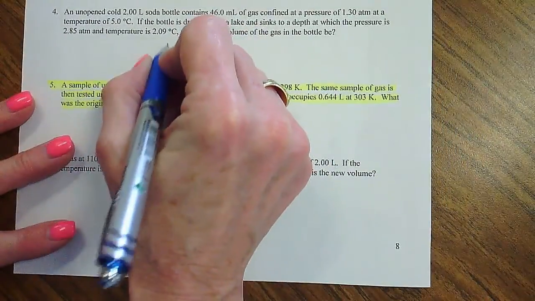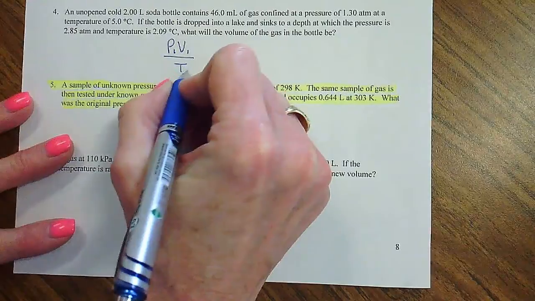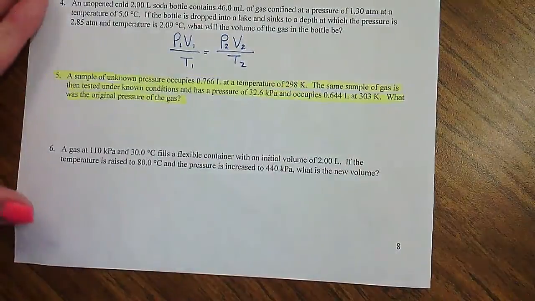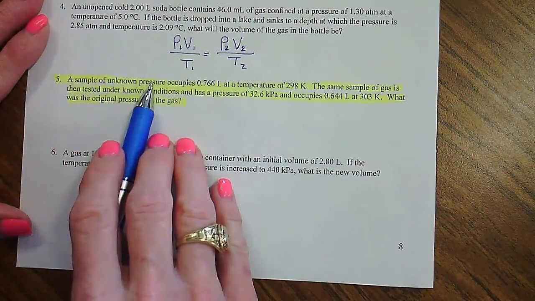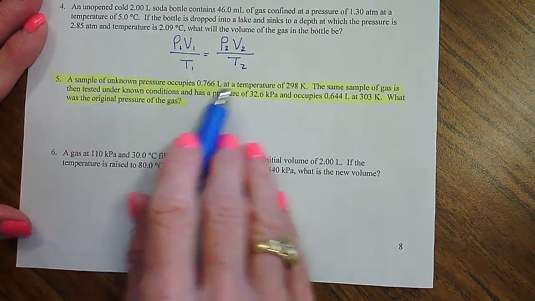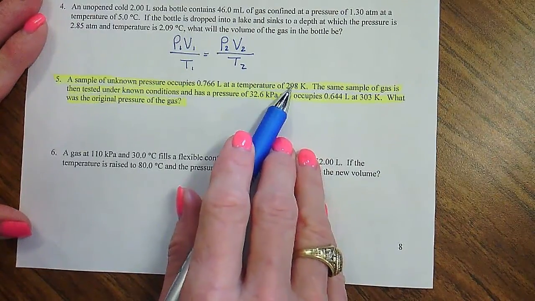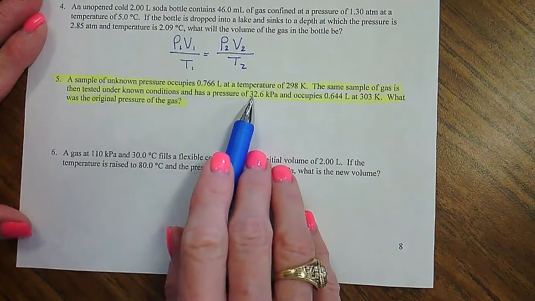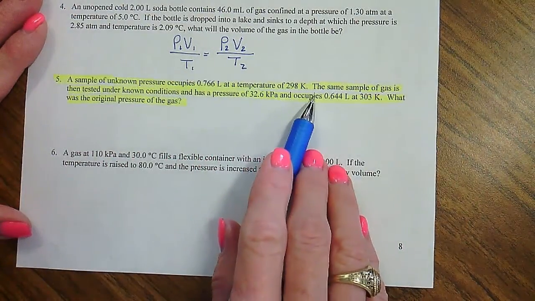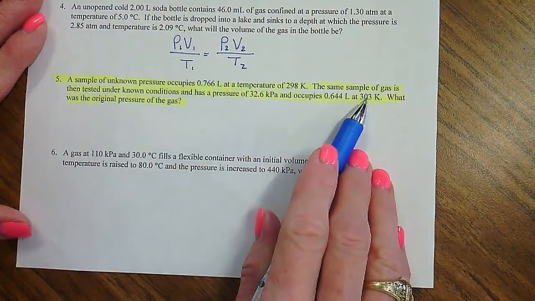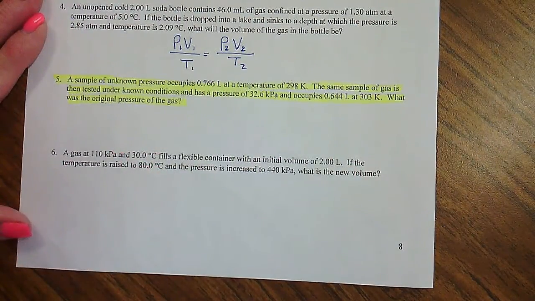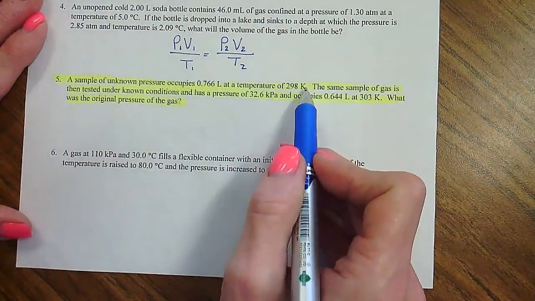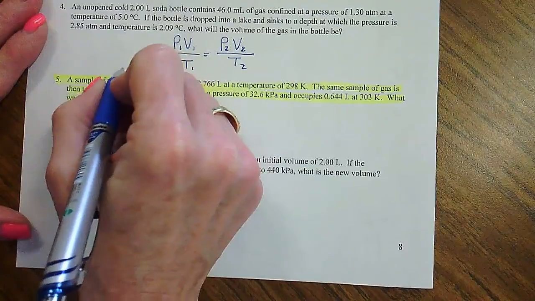Remember combined gas law, P1V1 over T1 equals P2V2 over T2. A sample of unknown pressure occupies 0.766 liters at a temperature of 298 Kelvin. The same sample of gas is then tested under known conditions and has a pressure of 32.6 kilopascals and occupies 0.644 liters at 303 Kelvin. What was the original pressure of the gas? So this is our initial numbers. The initial pressure is what I'm looking for.